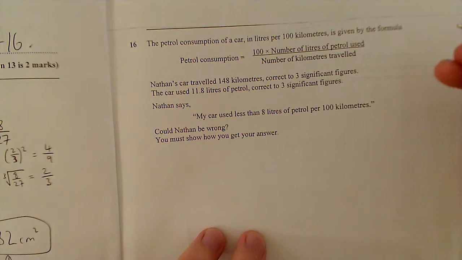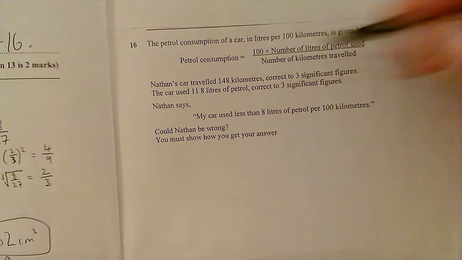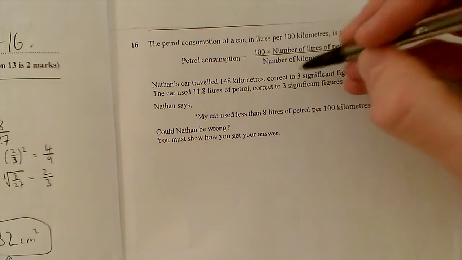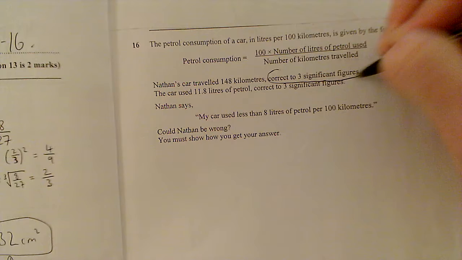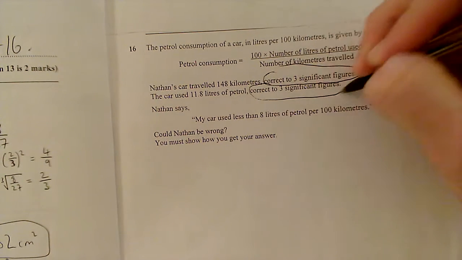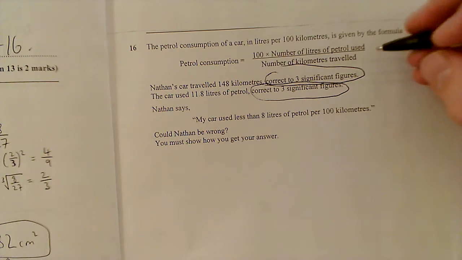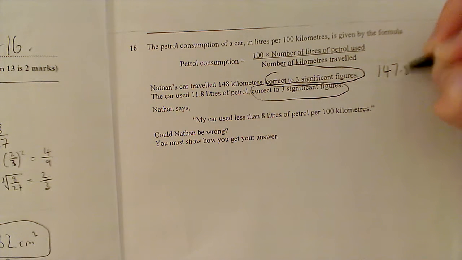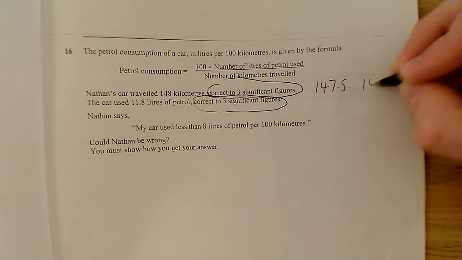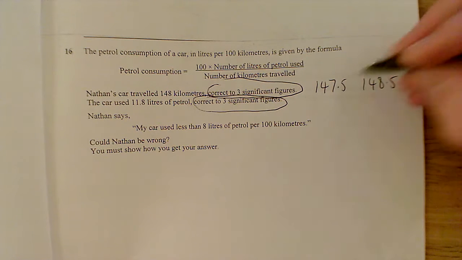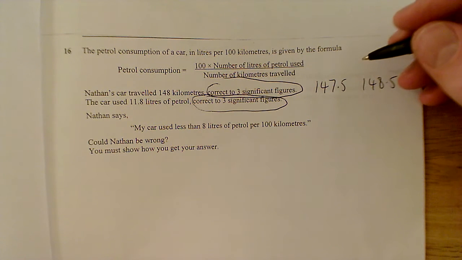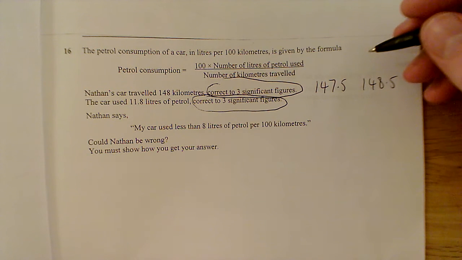Okay, in this question, you look through, you've got a formula. One of the first things you should be looking for here is that both of them say that they are correct to three significant figures. So your first mark comes from noticing this. So Nathan's car, if it's to three significant figures, your lower bound here is 147.5 and the biggest number that could be is 148.5. That is your lower bound and your upper bound. Something which I think already came up earlier in this paper discussing bounds.